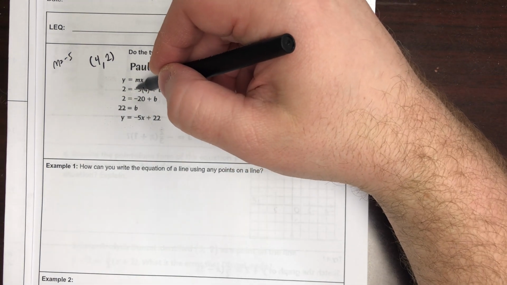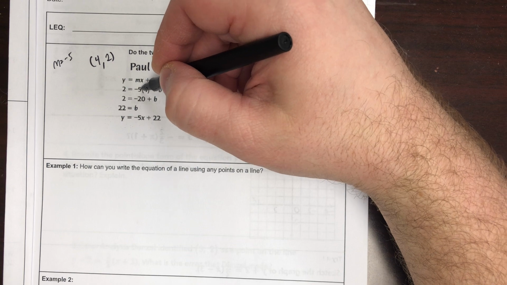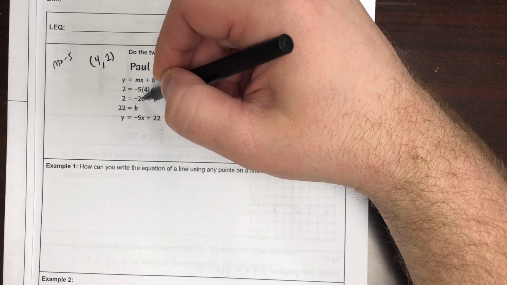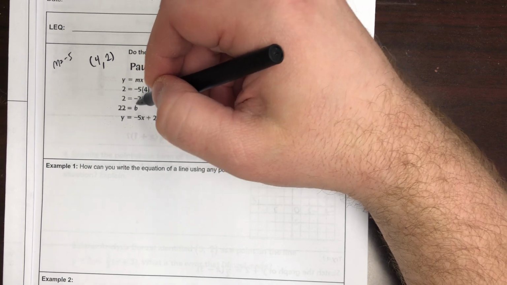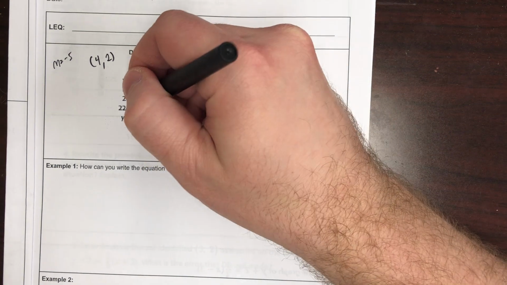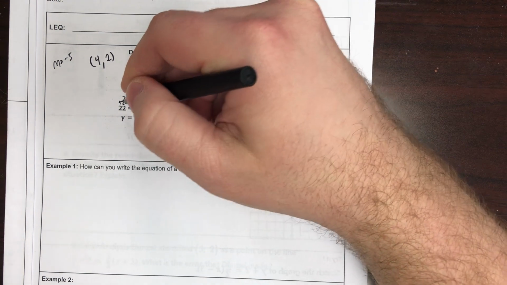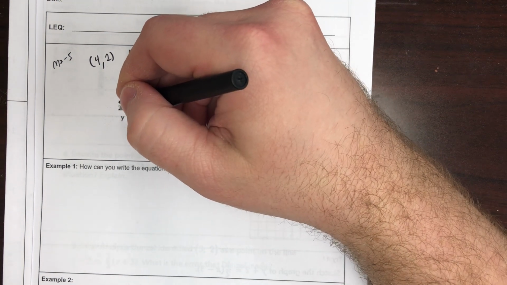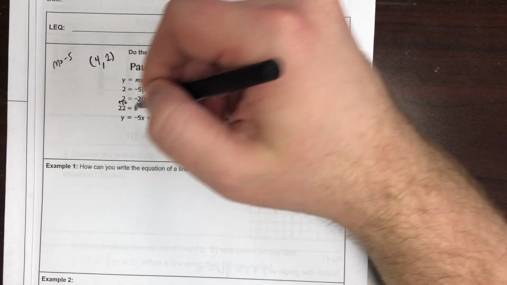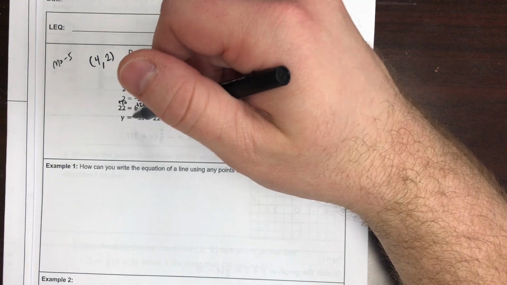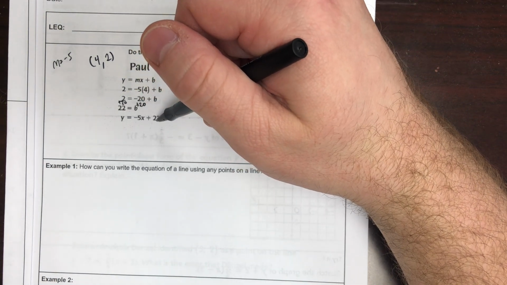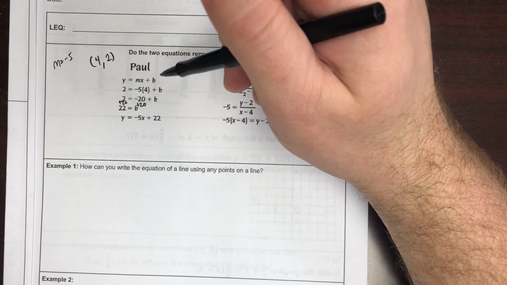Okay, so he does -5 and 4, so he multiplies those, he gets -20. Wait, how does he get here? Well, it looks like b is by itself. Oh, maybe he adds the 20 to both sides. 20 plus 2 is 22. Okay, so he finds out that b is 22, so he writes y equals -5x plus 22.